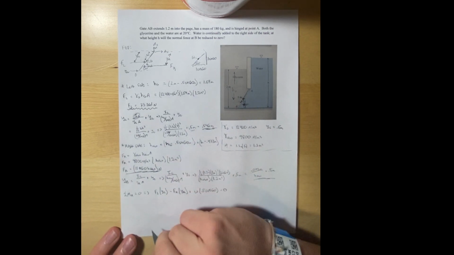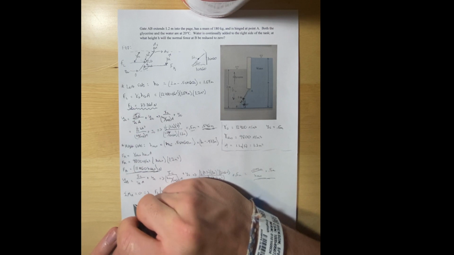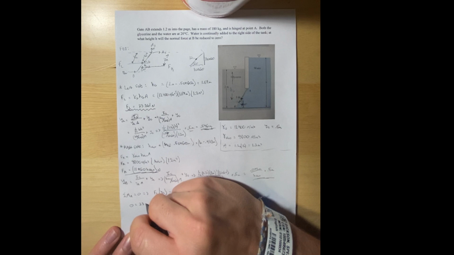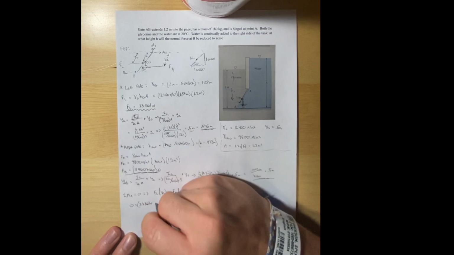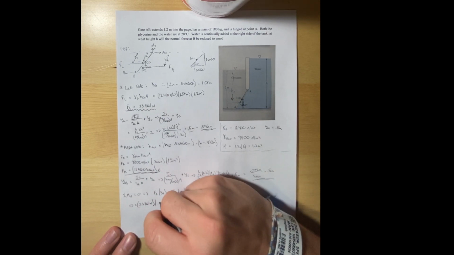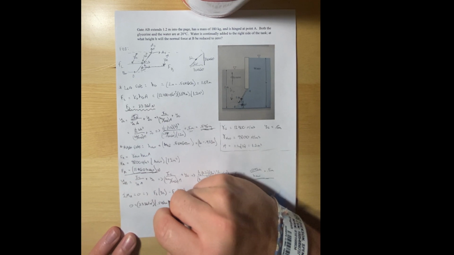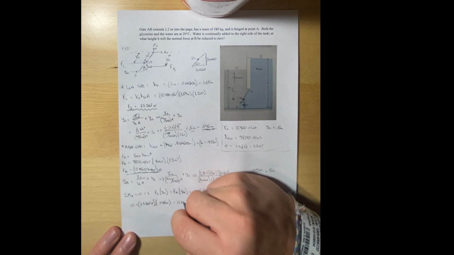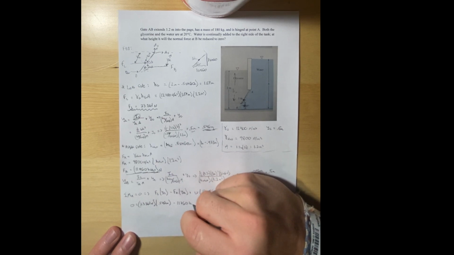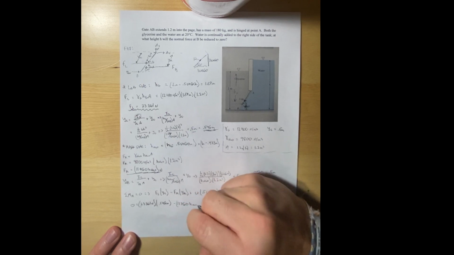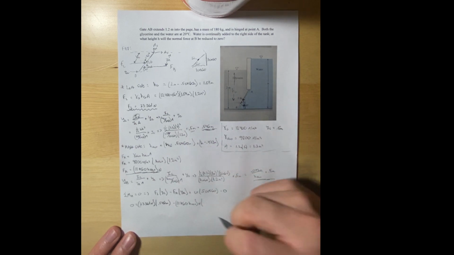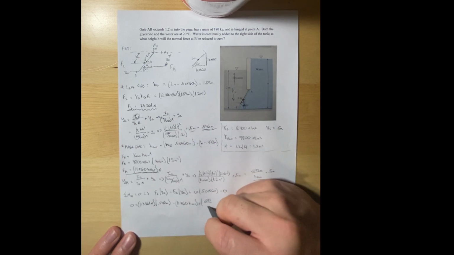So we're going to get 0 is equal to 23,361 newtons times our distance of 0.546 meters minus our force from the right side, 11,760 times our H2O newtons times our distance, which is going to be 0.072 over H2O.